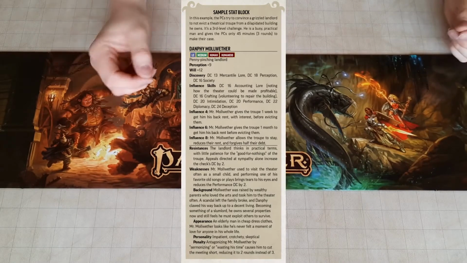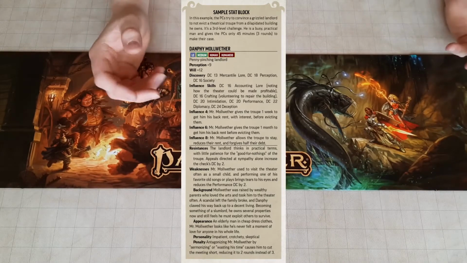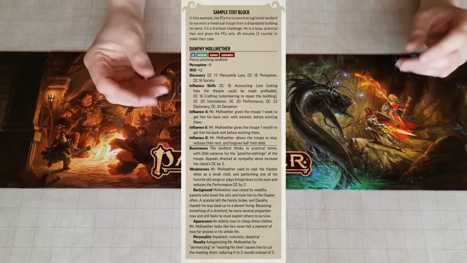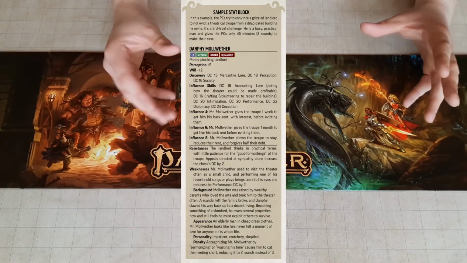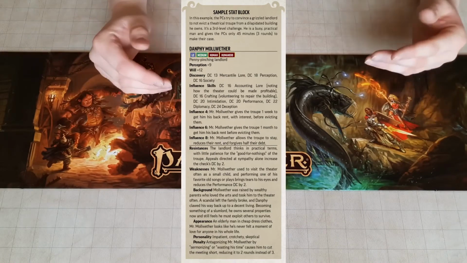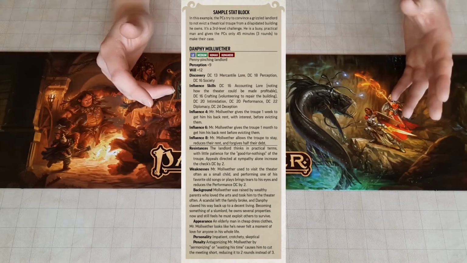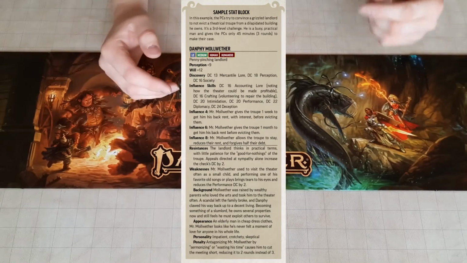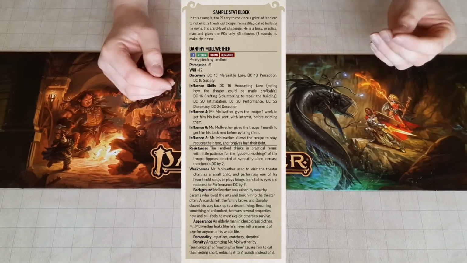The example stat block given to us is Danfy Mollyweather, a penny-pinching landlord. The perception +9, will +12, discovery DC of 13 mercantile lore, 18 perception, or DC 16 society.